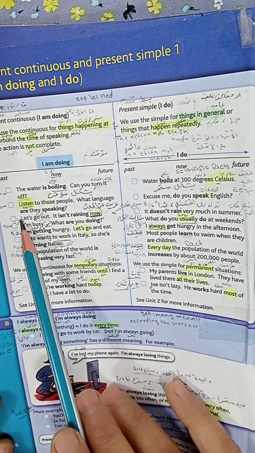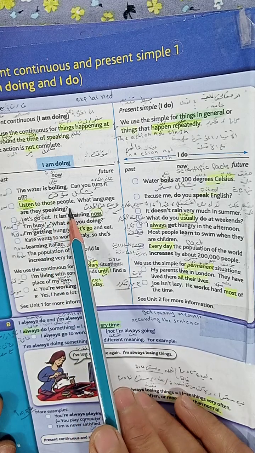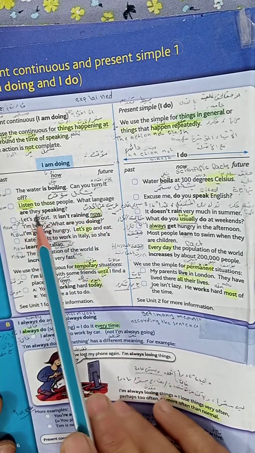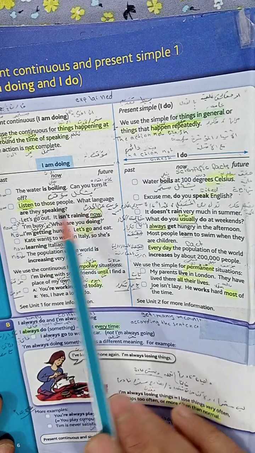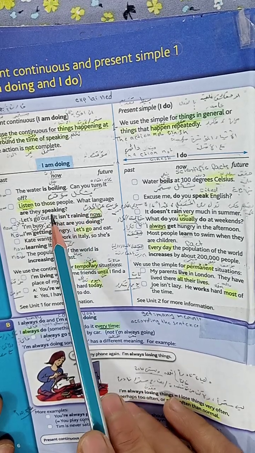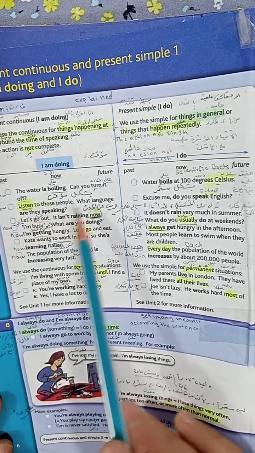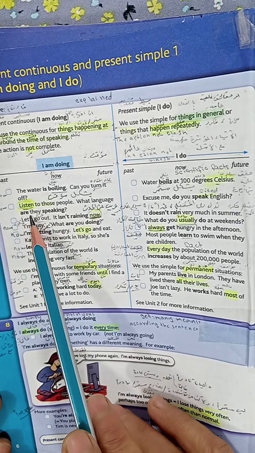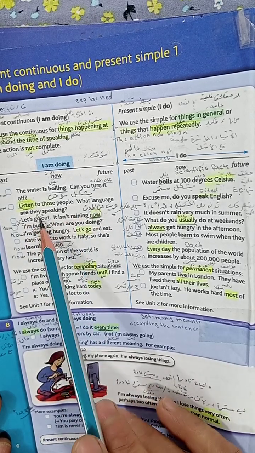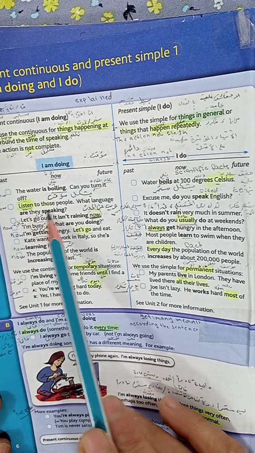Also, another example. Listen to those people. What language are they speaking? I'm talking about something happening now. How do we know that? By the meaning. "Listen" means I'm talking now with someone and telling them to listen to those people.